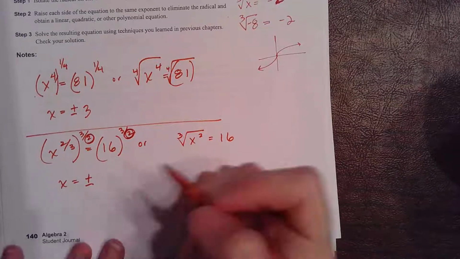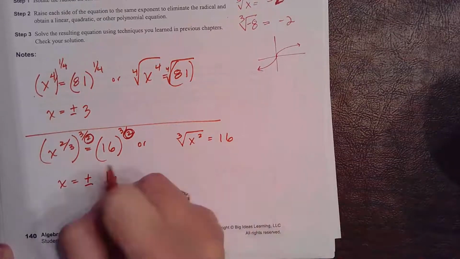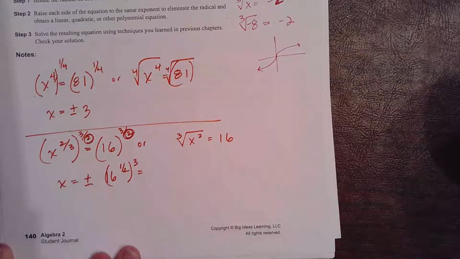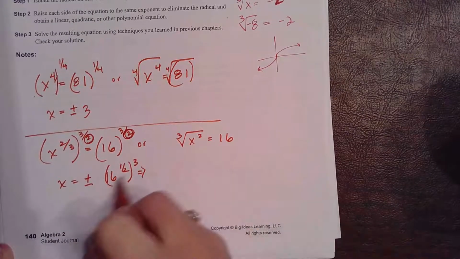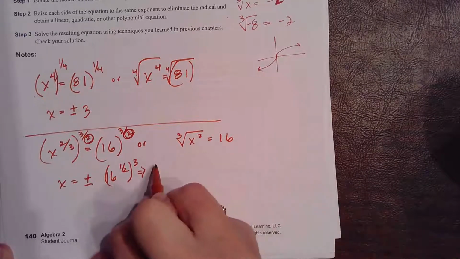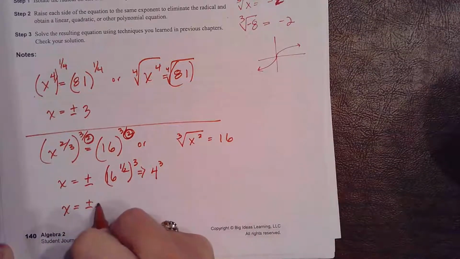All right, so let's do this one without a calculator. If I did 16 to the 3/2, remember you would break apart the root and the power. 16 to the 1/2 is the same thing as saying 4, or the square root of 16. And then I get 4 cubed. So my answer, 4 cubed, is 64.